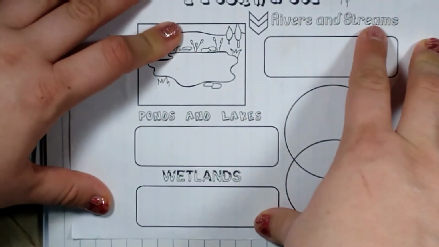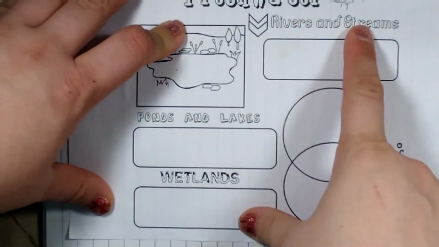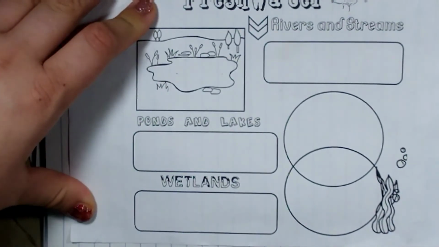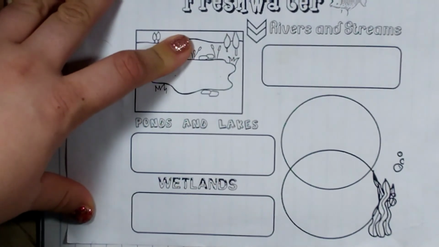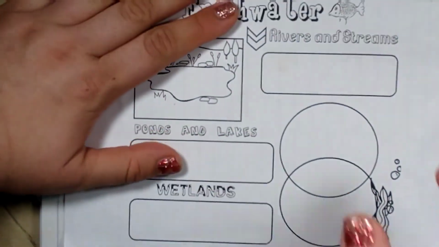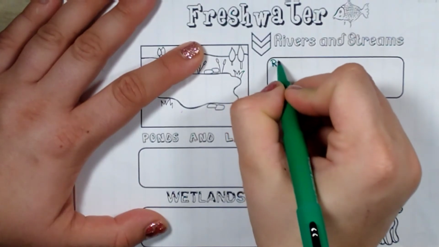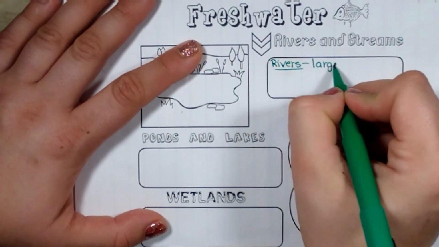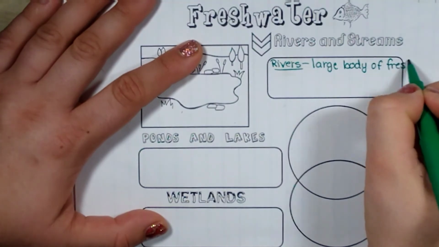Well, the difference between rivers and streams are rivers are large bodies of fresh water. Sometimes it is what they meet the ocean and become brackish, which is a mixture of salt water and fresh water. And streams are a actively moving body of water. So I'm going to say this is a large body of fresh water.